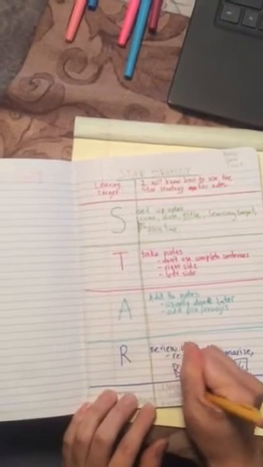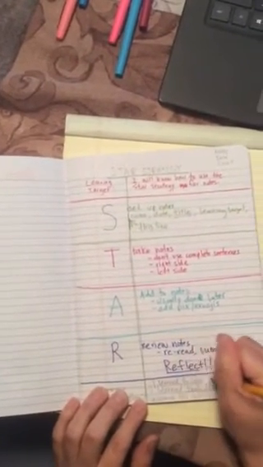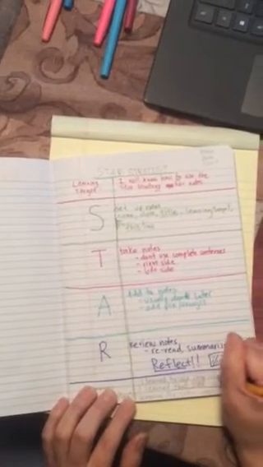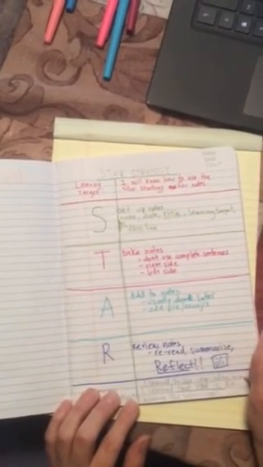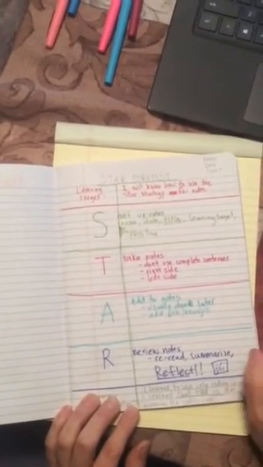I run out of space here, so I'm just going to put, I learned to use color coding in my notes. And we're done.